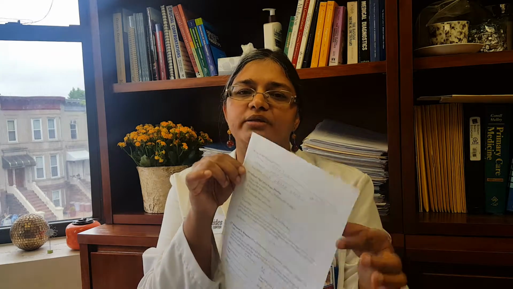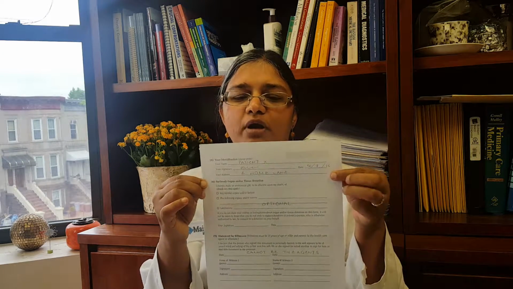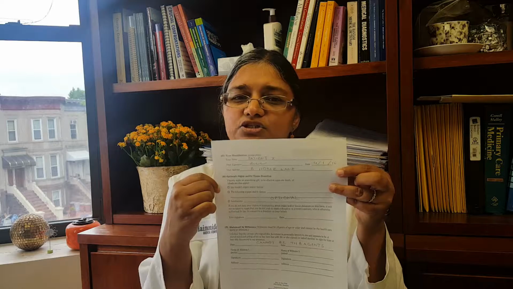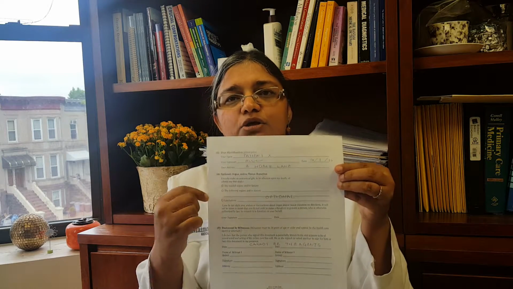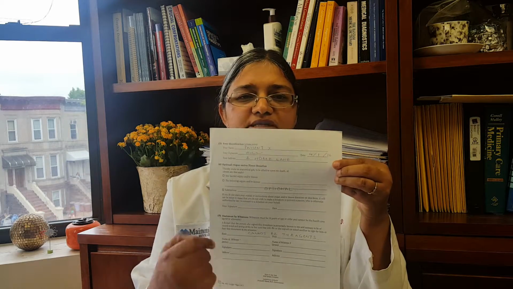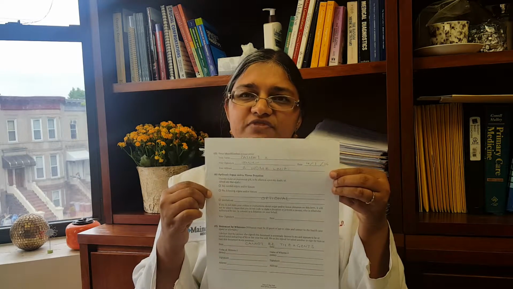It's optional. The important parts are on the second part of the form, the patient's signature with the date and time. Bear in mind, without a signature and a date and time, this form is not going to be valid. Two witnesses, again with date and time, address, to ensure that the form is valid.